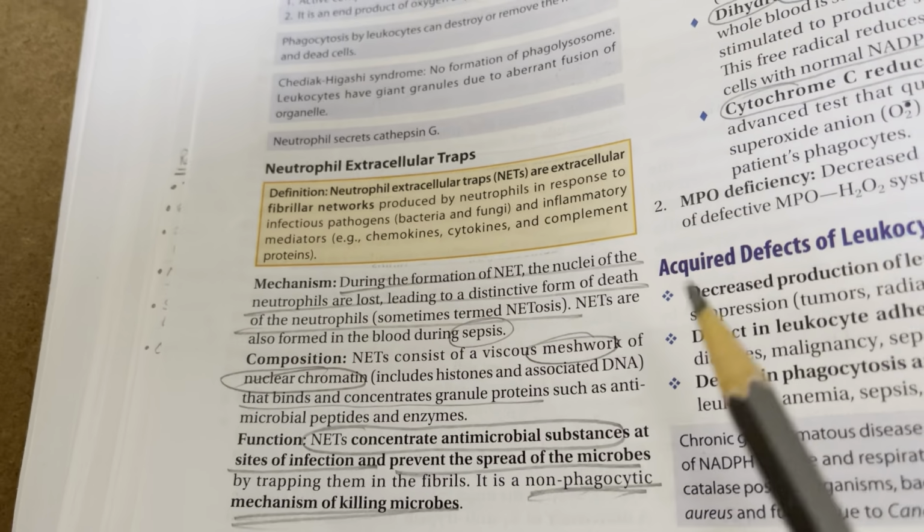So they concentrate the antimicrobial substances at the site of infection, and they prevent the spread of the microbes by trapping them in the fibrils. It is a non-phagocytic mechanism of killing the microbes. Nuclear chromatin in the NETs may be a source of nuclear antigens in systemic autoimmune diseases, so that is a significance, such as in lupus.